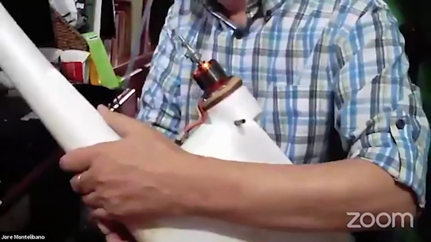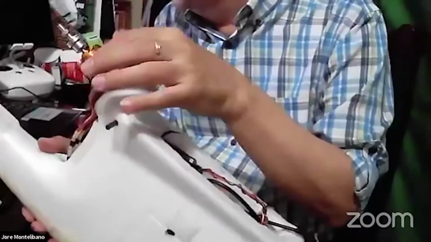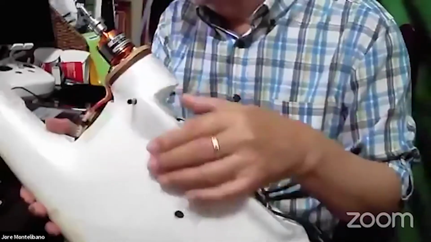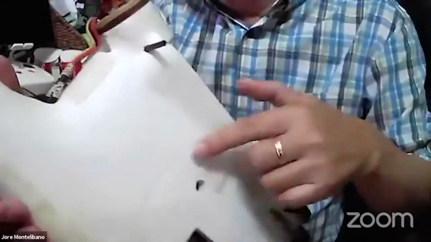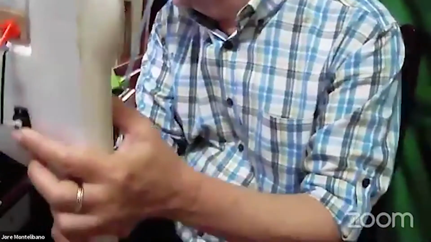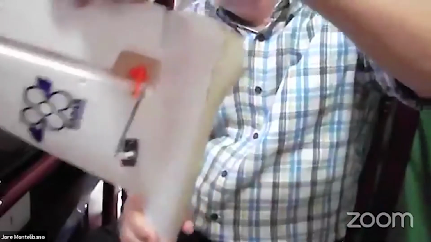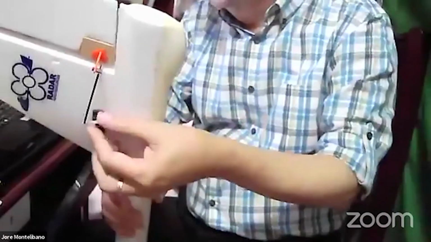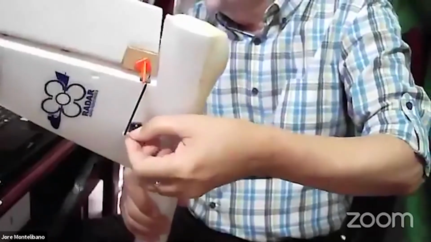Next, this is the electric motor. I just did not put the prop on because it gets in the way of the movements. And this electric motor is connected via these cables to the electronic speed controller, which is inside here. And this is the servo which controls the rudder. This is the rudder. It moves the rudder based on the signal coming from the autopilot or from the receiver.